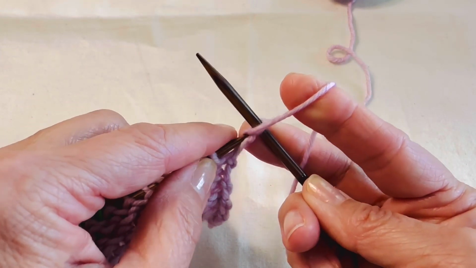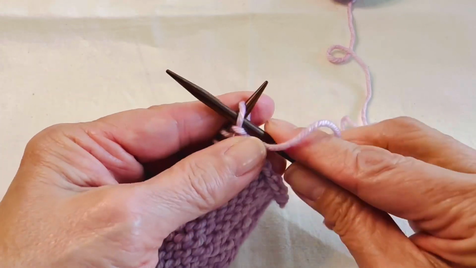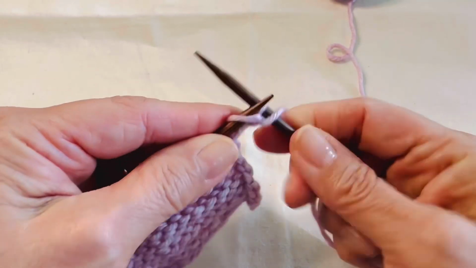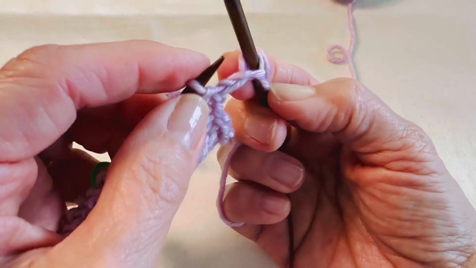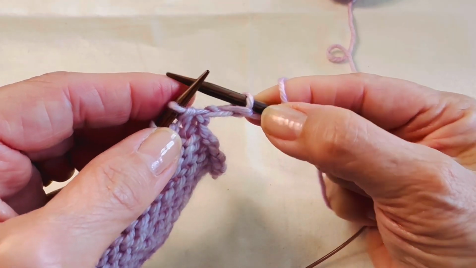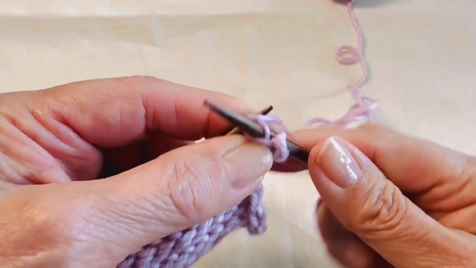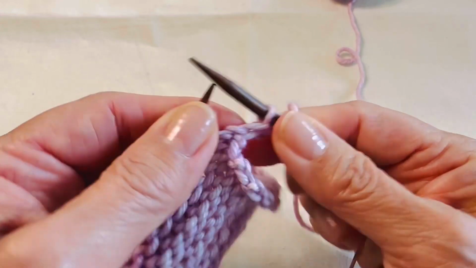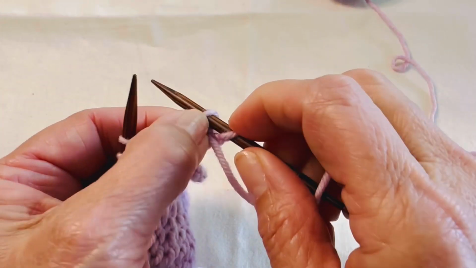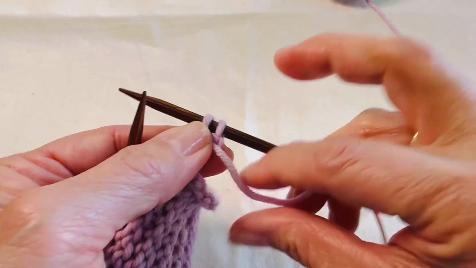But if I take that back out, if I were to purl in the opposite direction, clockwise, this way, when I'm finished, the resulting stitch has the left leg on the front of the needle and the right leg on the back.